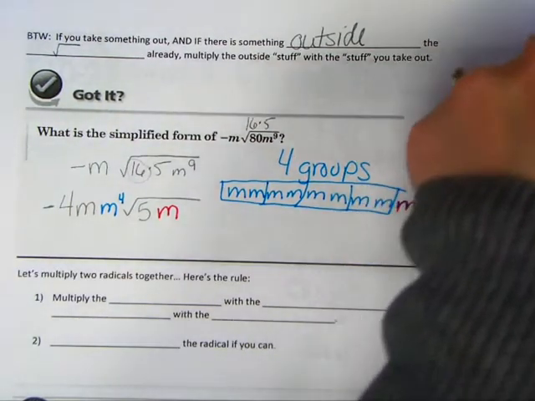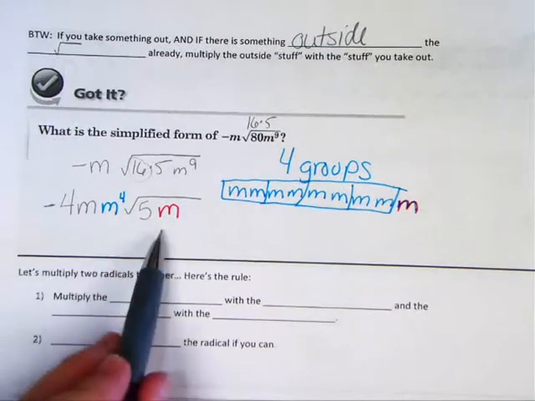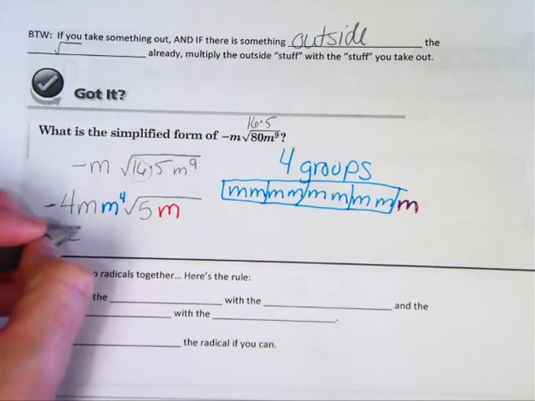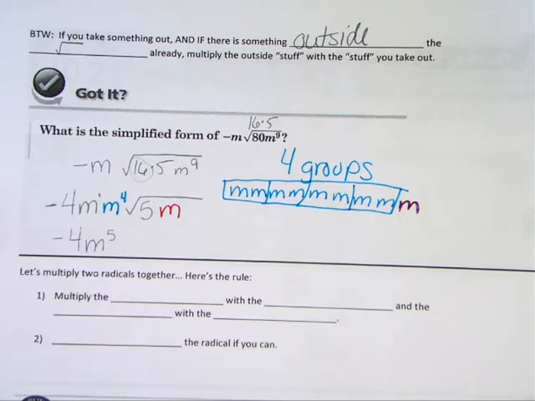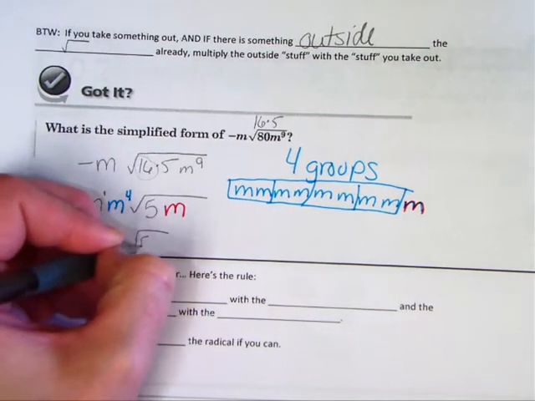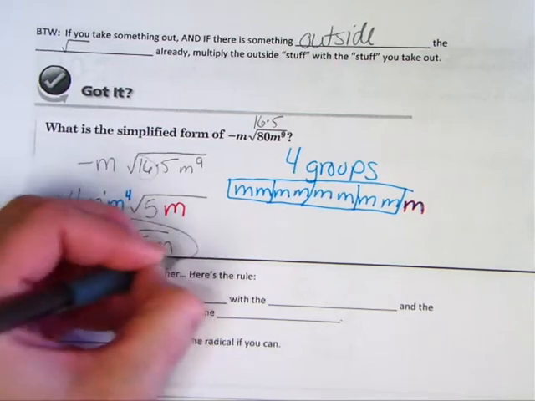You have one more step, and it's to put all of this stuff on the outside together. So I get negative 4 m to the 5th, because I already had one of them. Now I have 4 more, 5m inside.